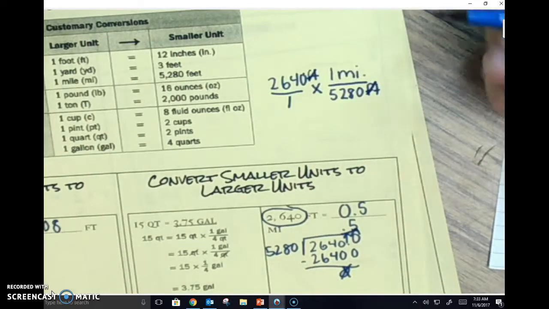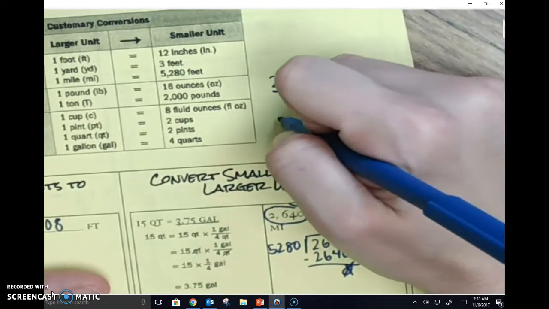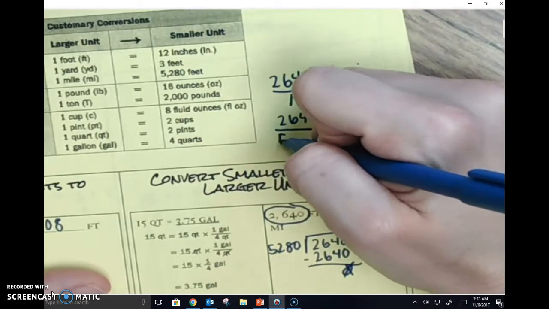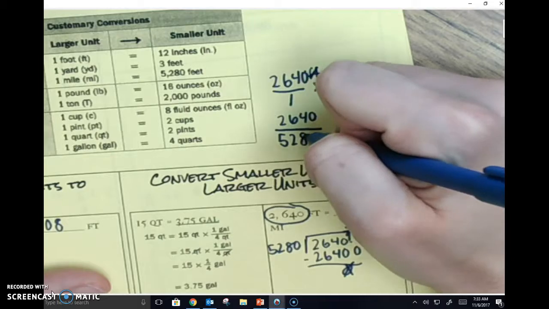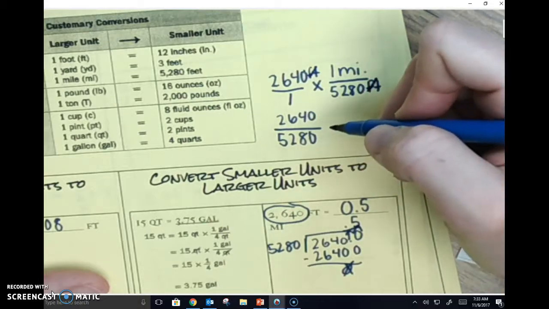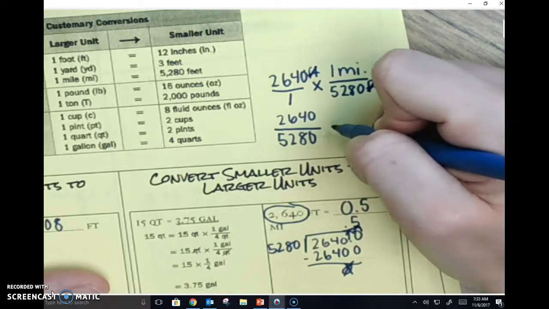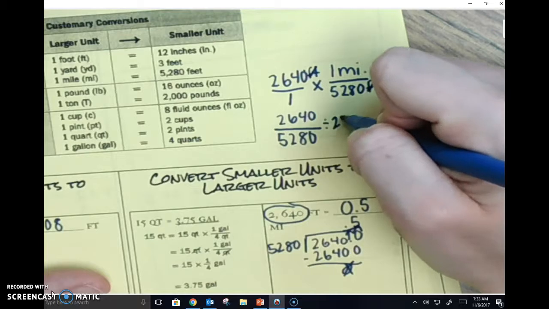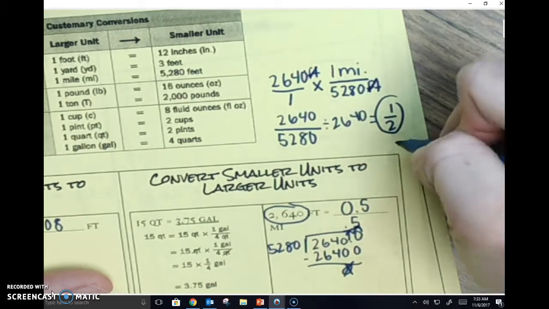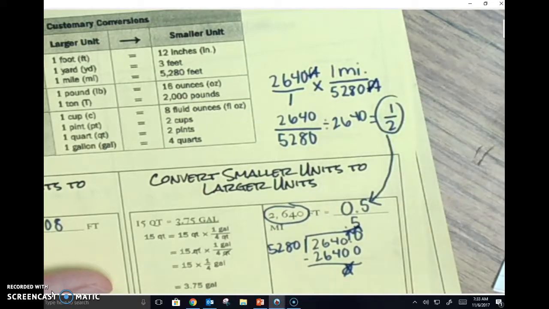Or we don't have to do that either. We can just multiply straight across, and we get 2,640 over 5,280. And we have to figure out what we can simplify by. And since 2,640 is half of 5,280, we can actually simplify by 2,640, and we'll get 1/2 as our answer, which is the fraction version of 0.5.